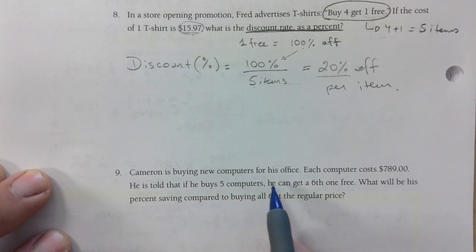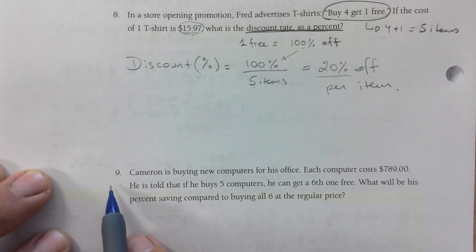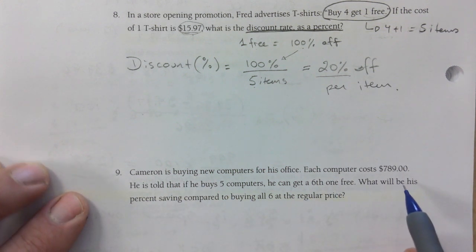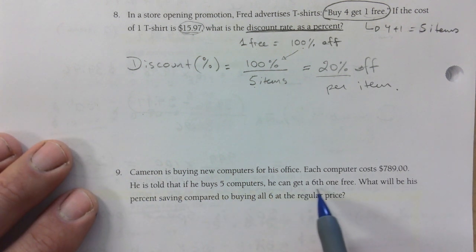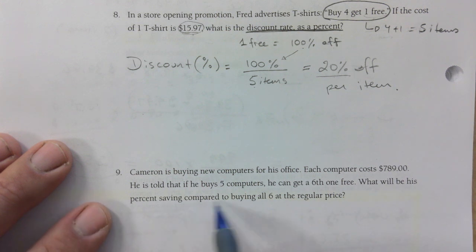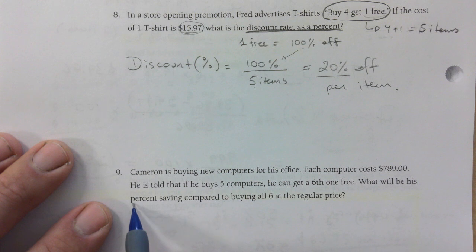Cameron is buying new computers for his office. That's number 9 here on page 54. Each computer costs $789. He's told that if he buys 5 computers, he can get the 6th one free, right? What will be his percent savings?